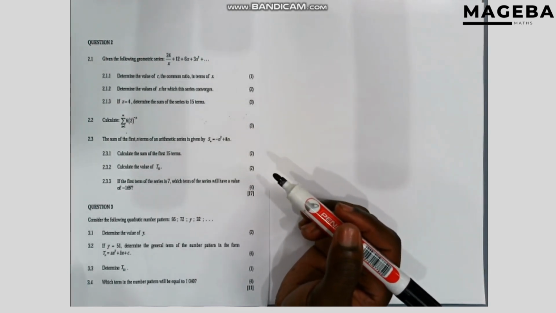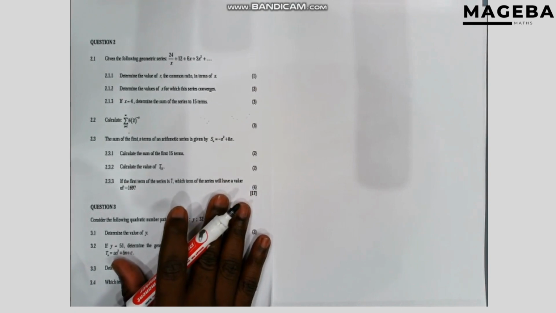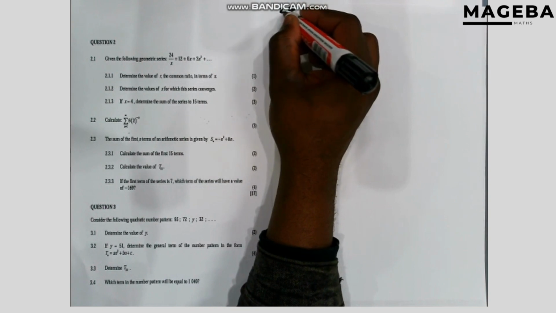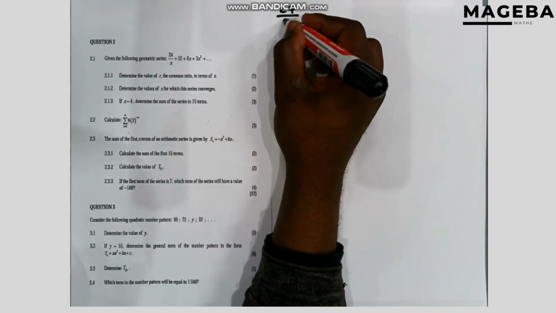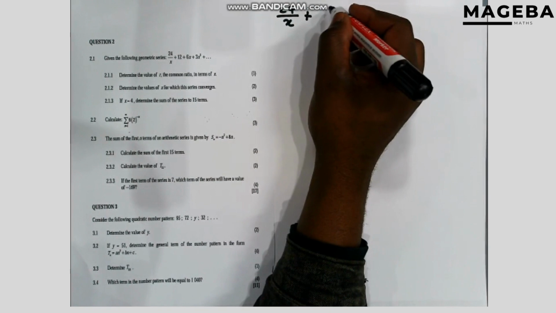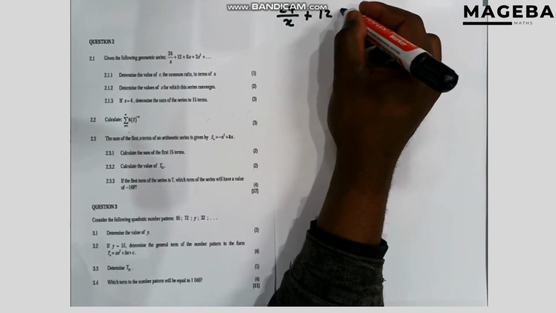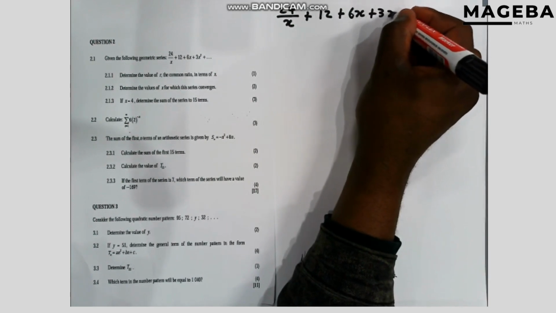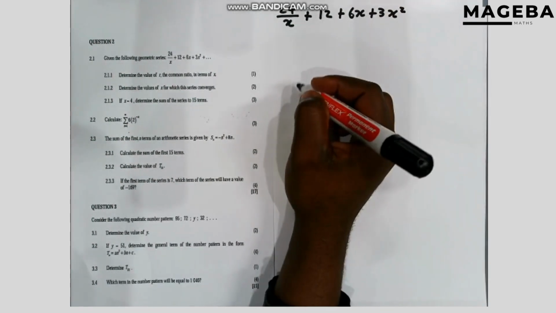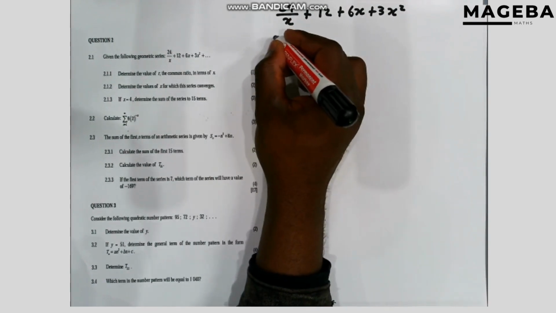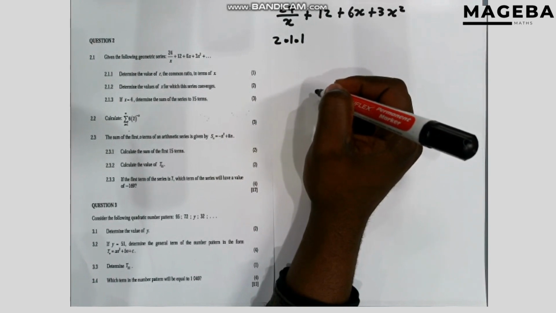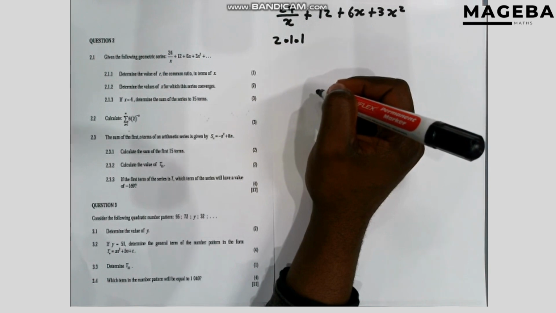So the first question, which is question 2, they gave us the geometric series where we have 24 over x, and then plus 12, plus 6x, then plus 3x squared. And then our first question, which is 2.1.1, they say calculate the value of r, the common ratio, in terms of x.